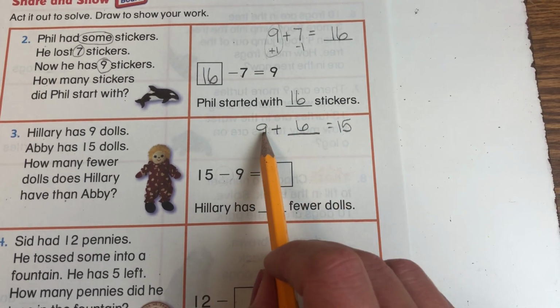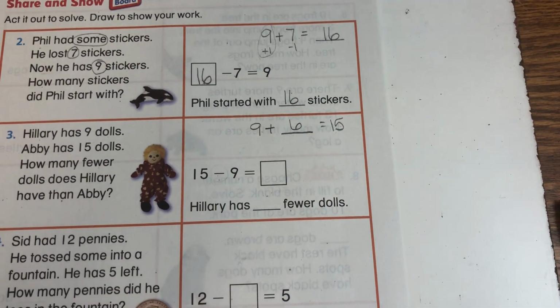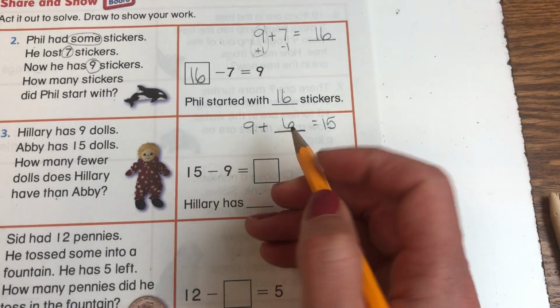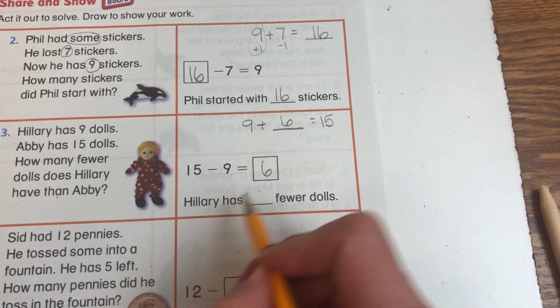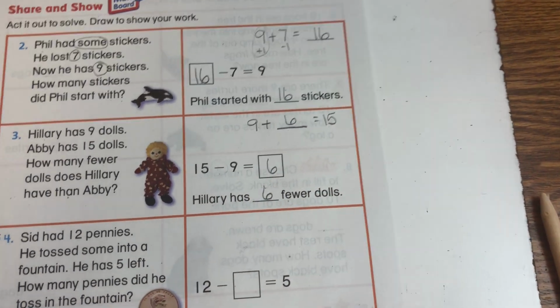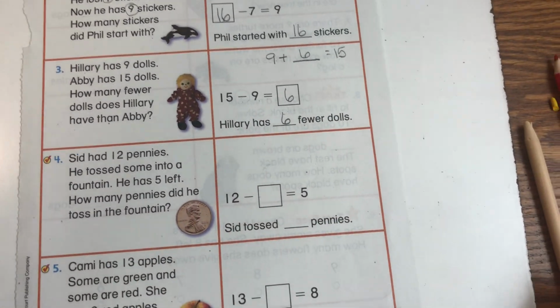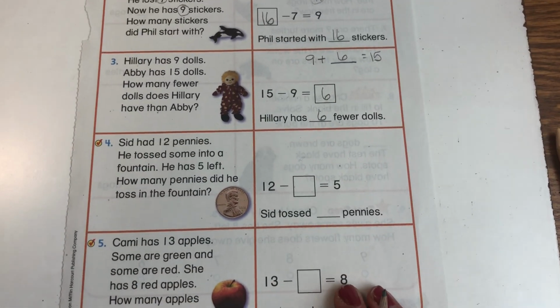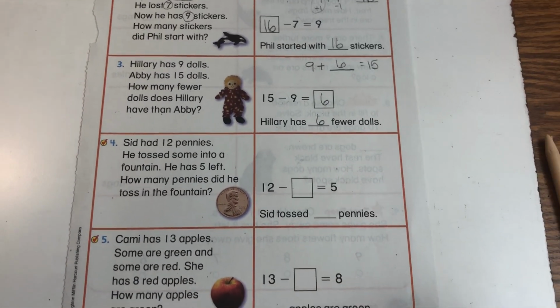Now I know I can use this addition sentence to help me solve for my subtraction. So 15 minus 9 equals 6. Hillary has 6 fewer dolls. Boy, Mrs. Tran, I had a big mess there, didn't I? I needed lots more fingers. It's hard to hold my camera.